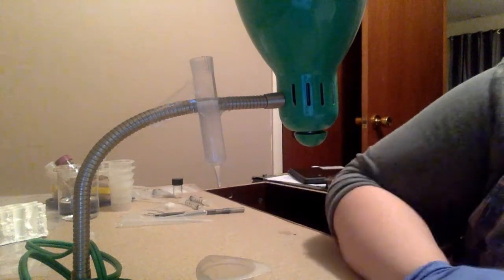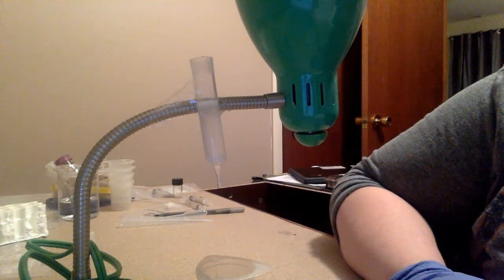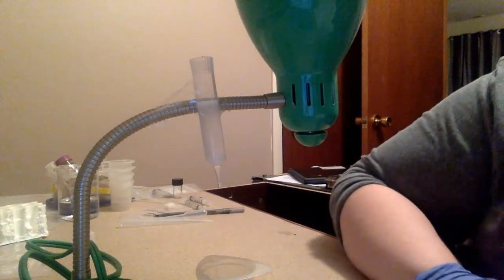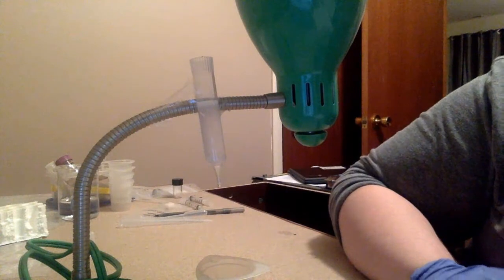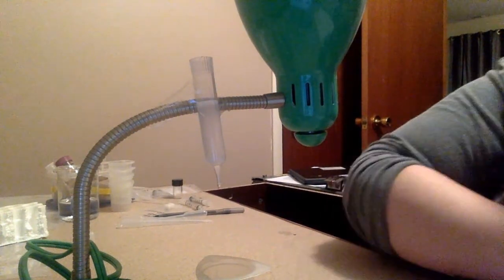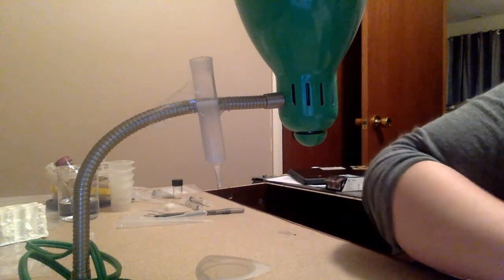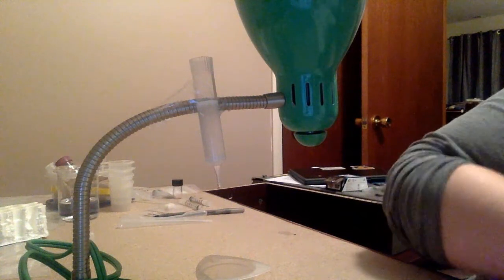It stopped dripping now. So step 2, add effluent sample to the top of the column bed using a transfer pipette. So I am going to add in some of our toxin here.